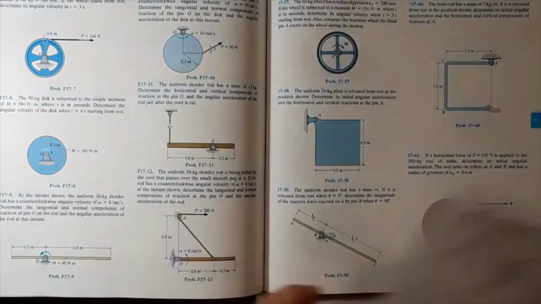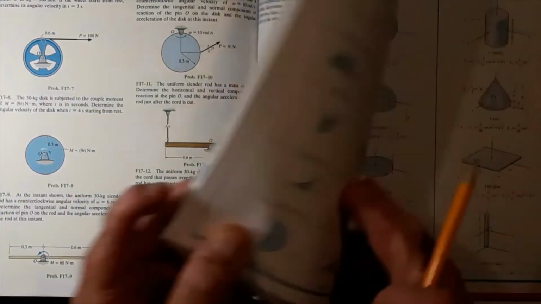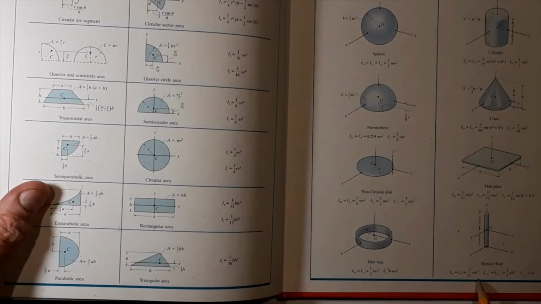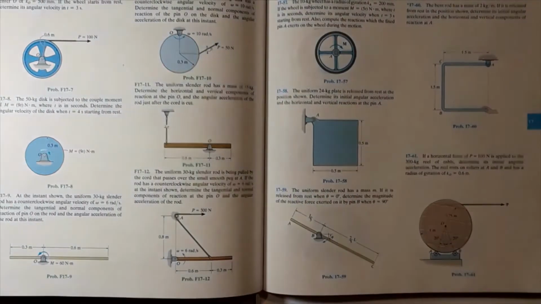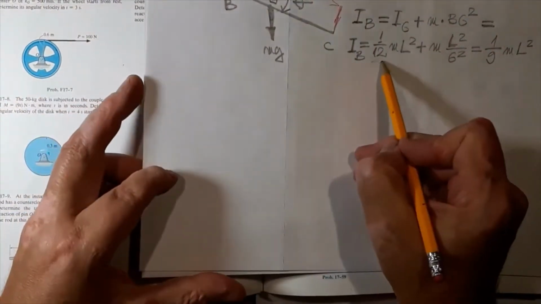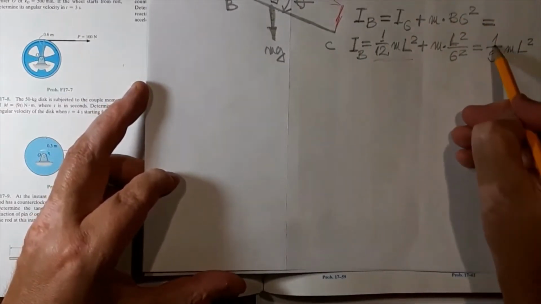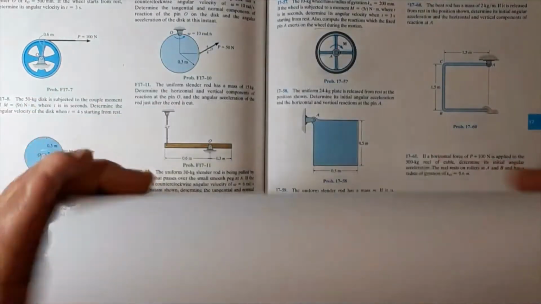From the table, for slender rods, it will be either the x or y moment of inertia, which is 1/12 m L squared. So it goes 1/12 m L squared plus m times the distance BG, which we calculated as L over 6, squared. That makes for 1/9 m L squared.